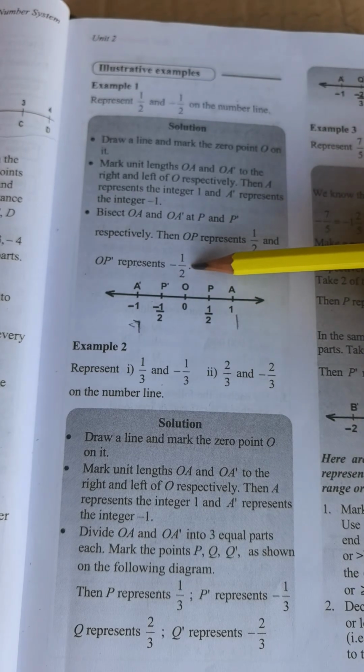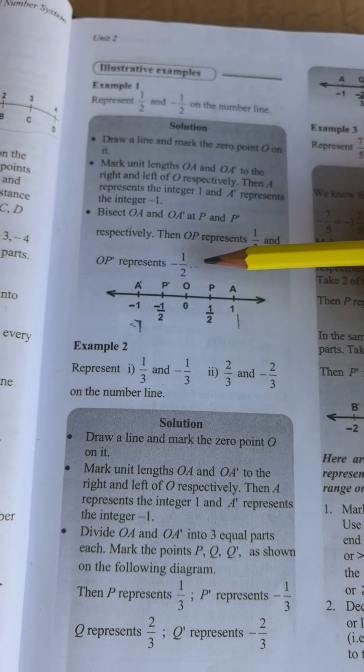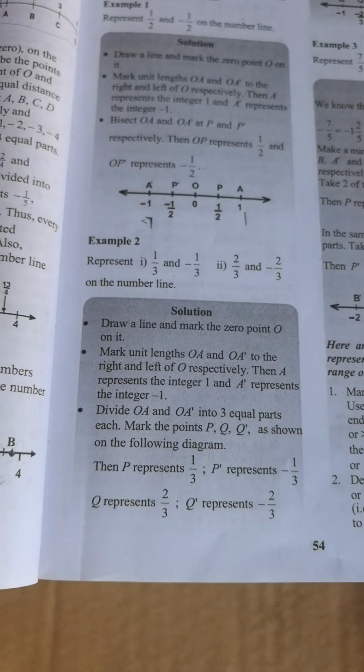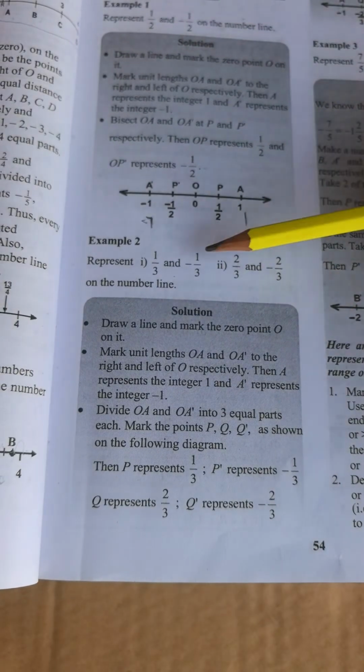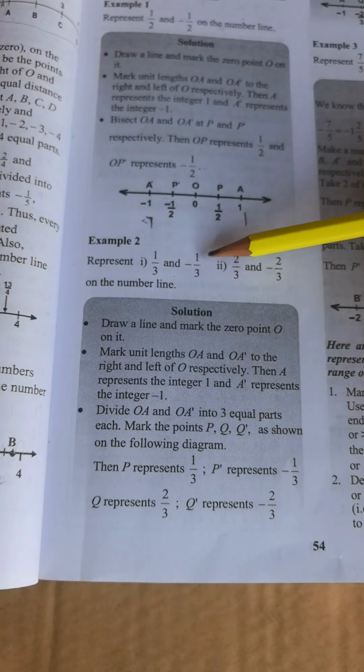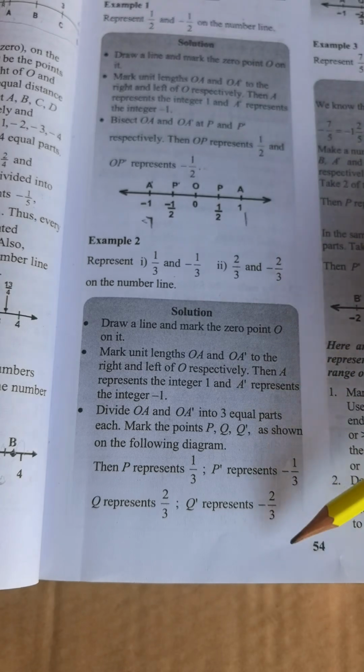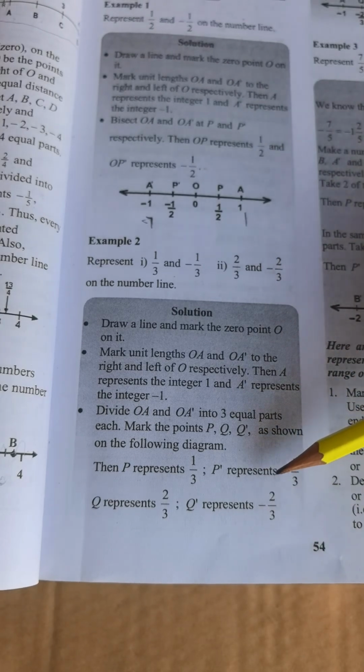You don't need to do overthinking, right? With this part, it's very, very easy. Pause the video and watch it. I don't need to talk too much. Then the same thing is here. We're representing 1/3 and then negative 1/3, and then 2/3 and then negative 2/3 on the number line. The procedure is there. Pause the video and watch that.